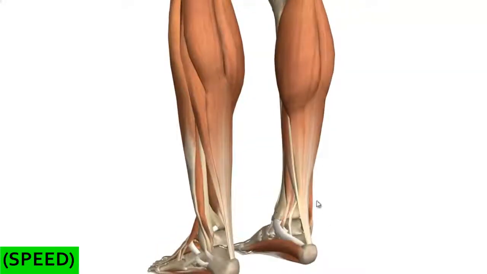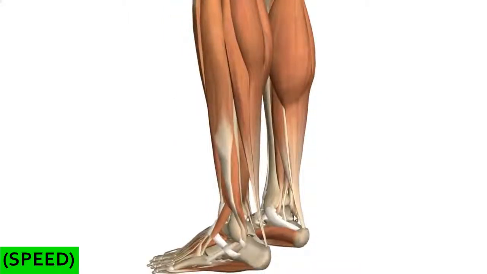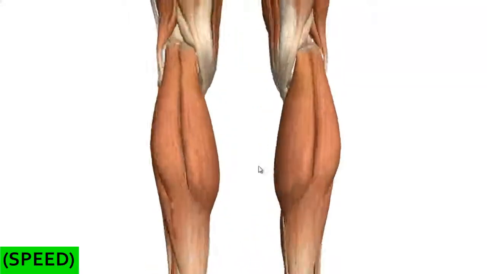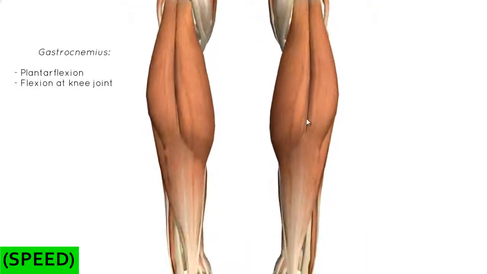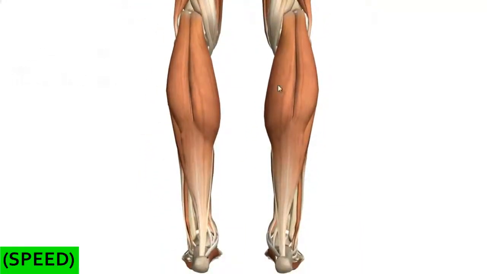So plantarflexion is when you get up on your tiptoes. So you can see how this would act if you look at the insertion. So you can see if the muscle contracts, it pulls the calcaneus upwards, and it would get you up on your tiptoes. So that's plantarflexion. And also because of its origin on the femoral condyles, it can also flex at the knee. So that's the gastrocnemius muscle, and that's the most superficial muscle.